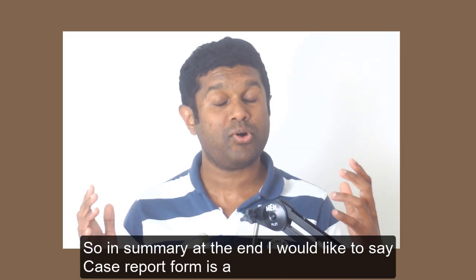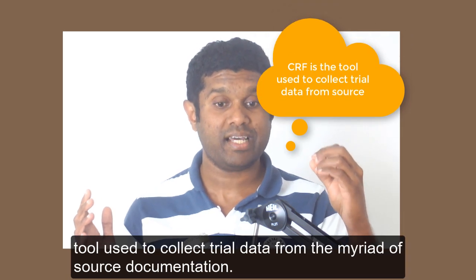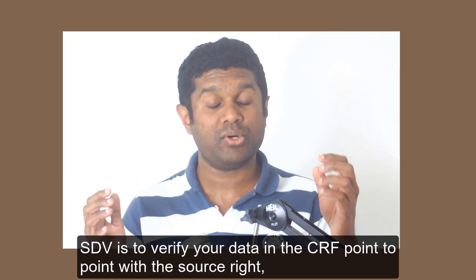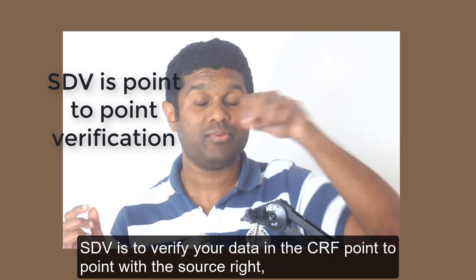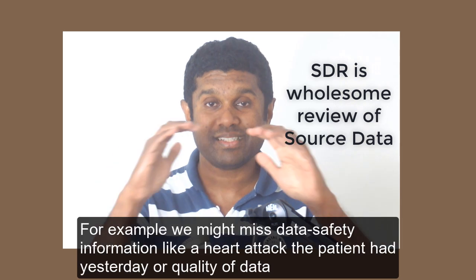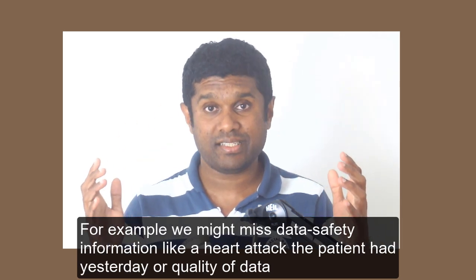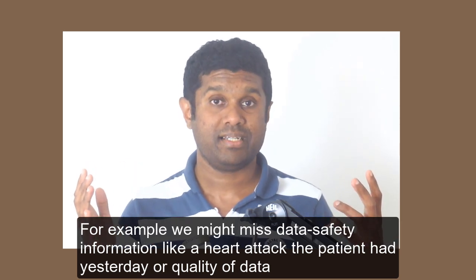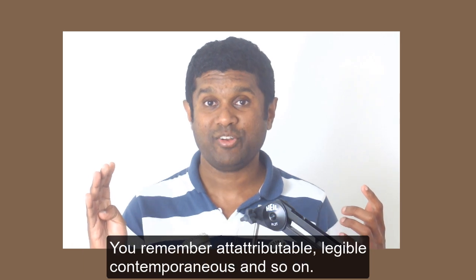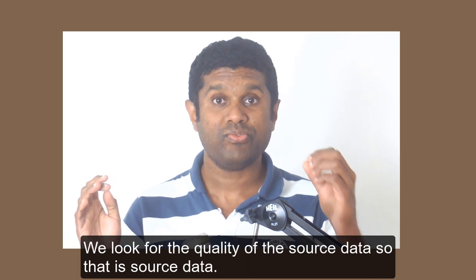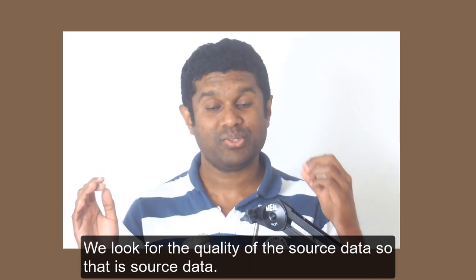So in summary, at the end, I would like to say a case report form is the tool used to collect trial data from the myriad of source documentation. SDV is to verify data in the CRF point to point with the source, right? SDR is the wholesome review of the source, looking for missing data, like safety information, like the heart attack the patient had yesterday, or quality of data, which is ALCOA. You remember attributability, legibility, contemporaneous, and so on. We look for the quality of the source data. So that is source data review.